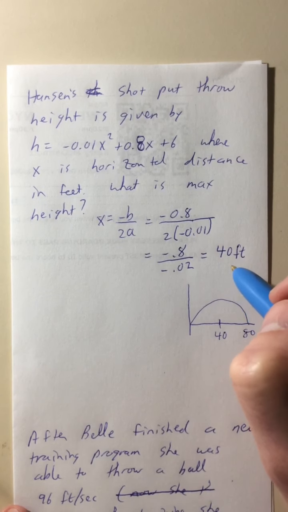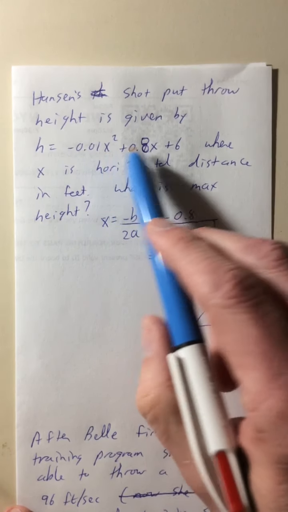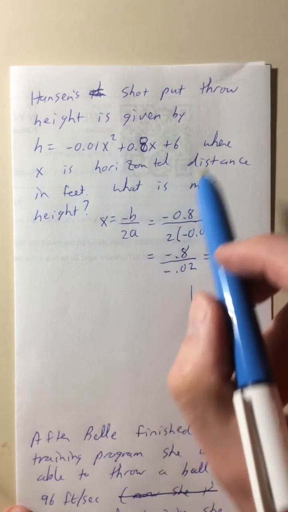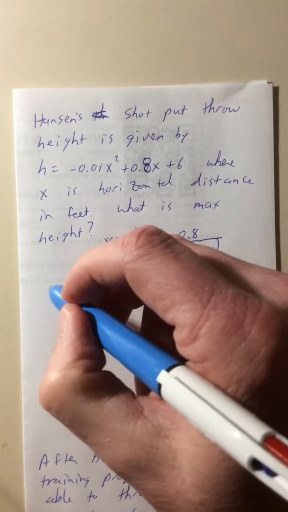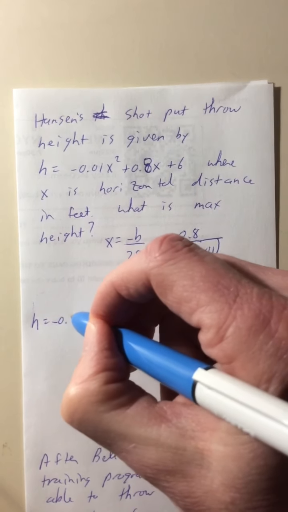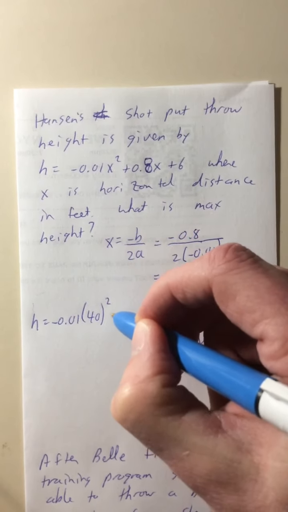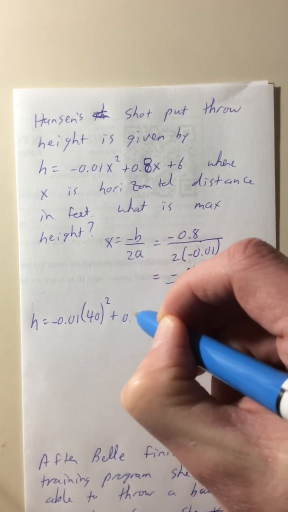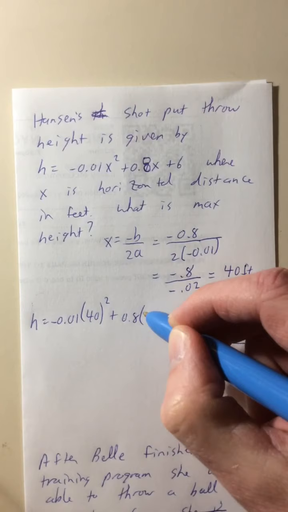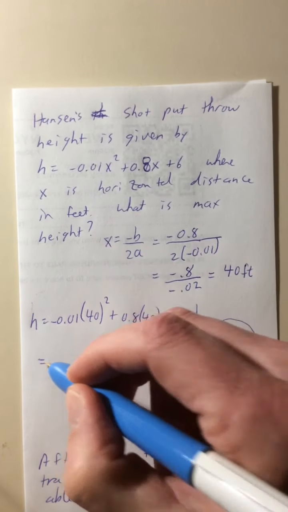Okay, so anyway, 40 feet is the x value that we're going to put into here. And then we're going to find out the height after we put 40 feet into those places. So we got h equals negative 0.01 times 40 squared plus 0.8 times 40 plus 6. Good thing I got my calculator with me.